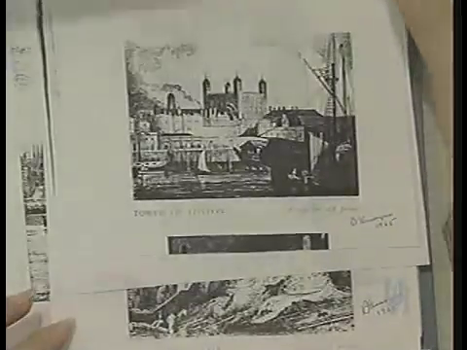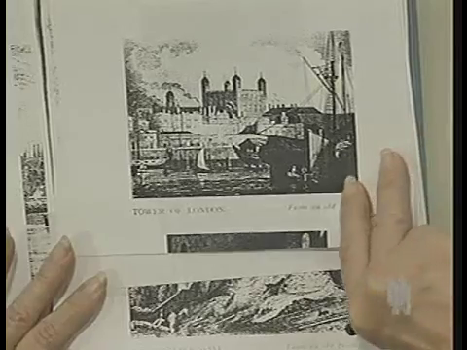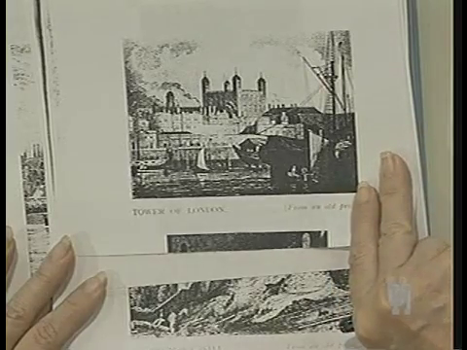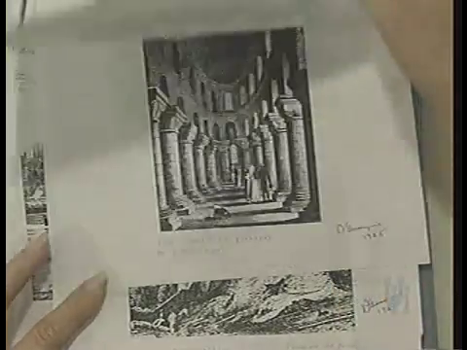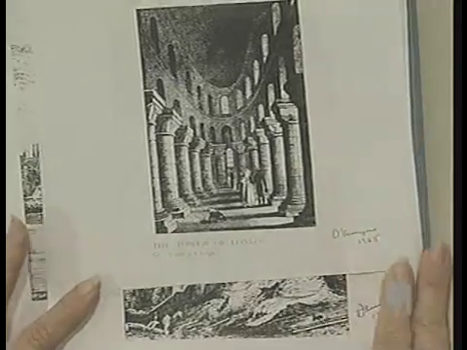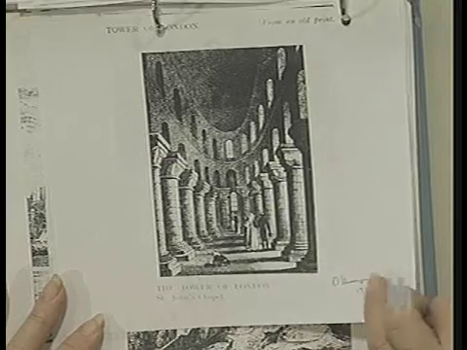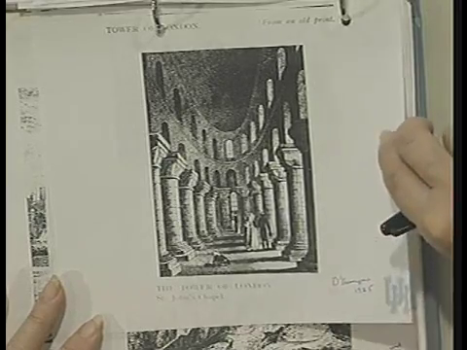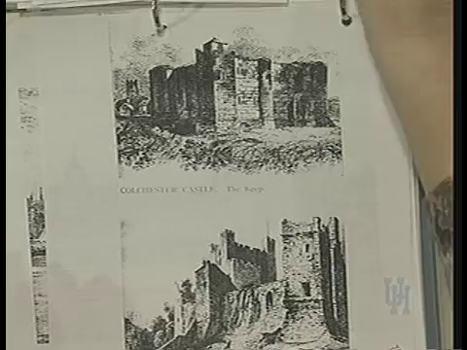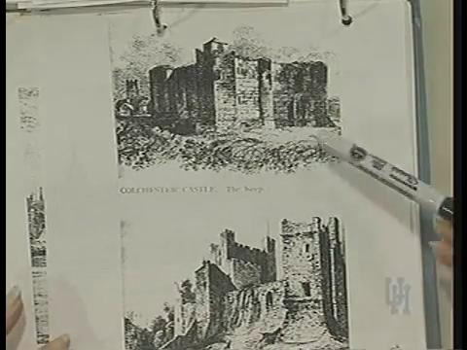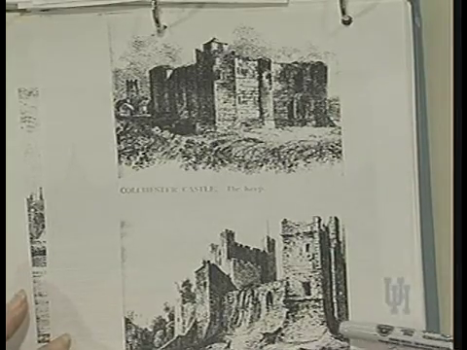That's the bishop's throne. Here is the Tower of London, which was the first castle built in England. It's still standing, and this chapel is inside the Tower of London. This is called William the Conqueror's Chapel, and it's in original condition. Here are some more castles. This is Colchester Castle, and this is Rochester Castle.